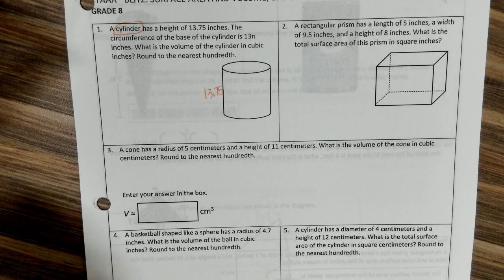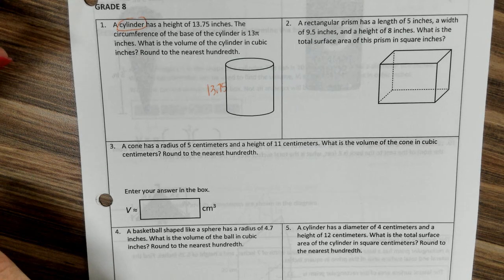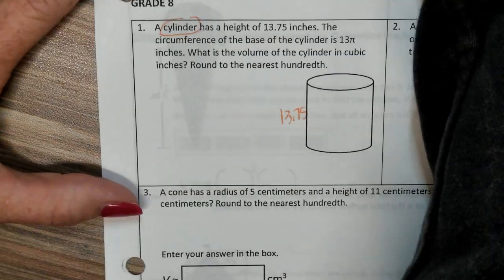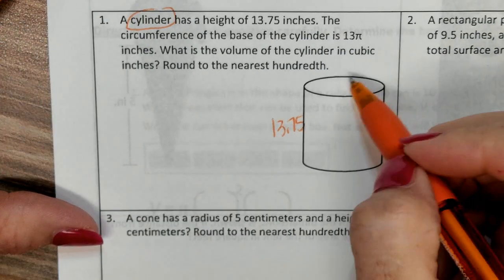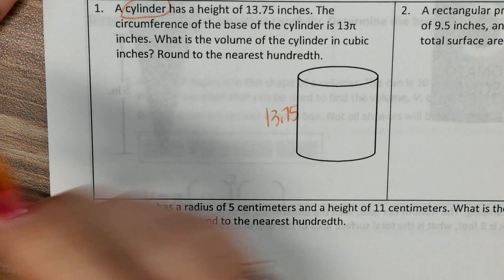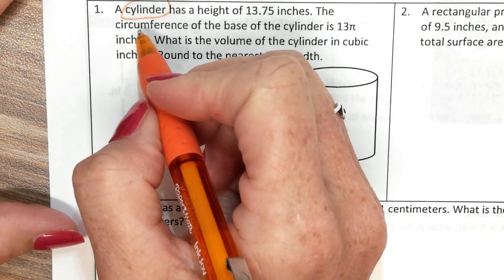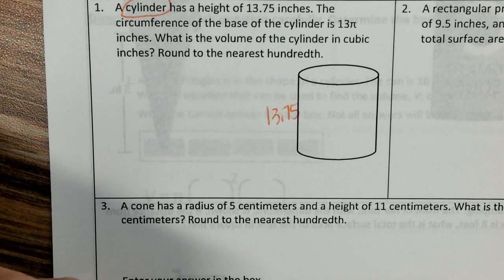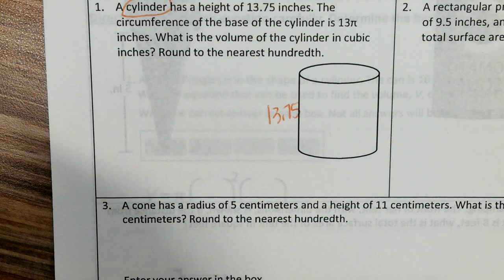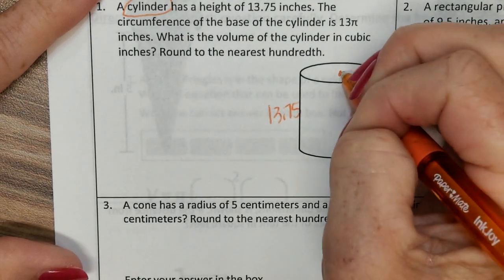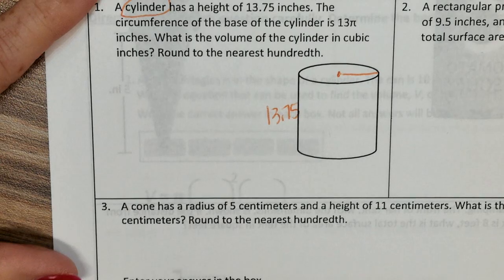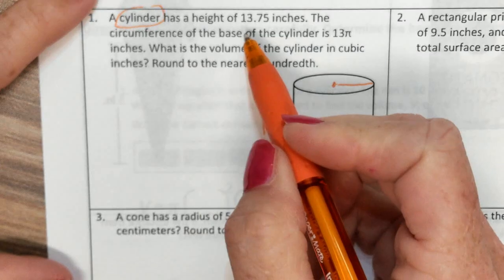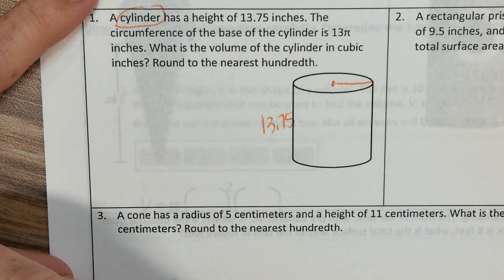Now, they tried to confuse you, and I want y'all to look at this very carefully. What they did in this problem is they did not give you the radius or diameter. They said the circumference. Do we even do circumference in 8th grade? No, but why did they give me the circumference? Because I need the radius or the diameter to solve this problem. Are y'all with me? They said the circumference of the base is 13 pi.